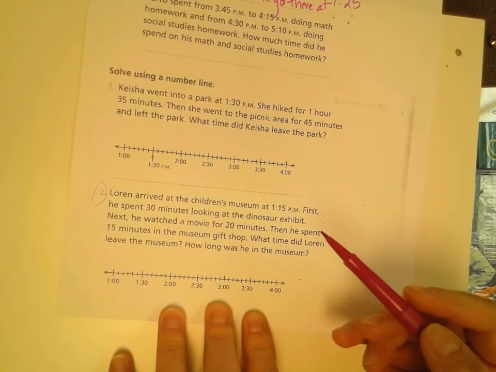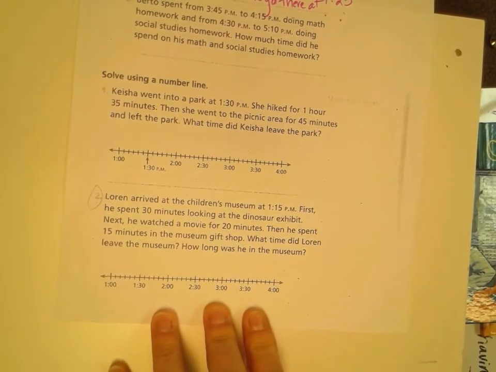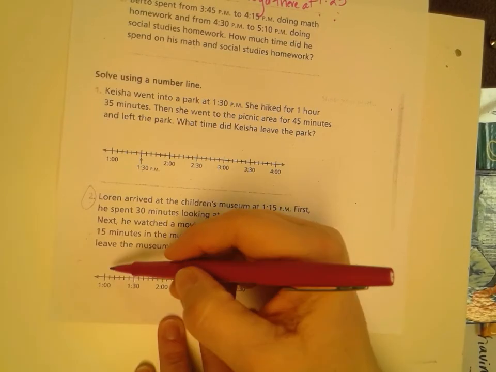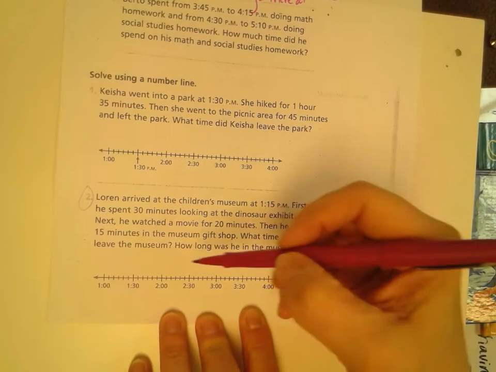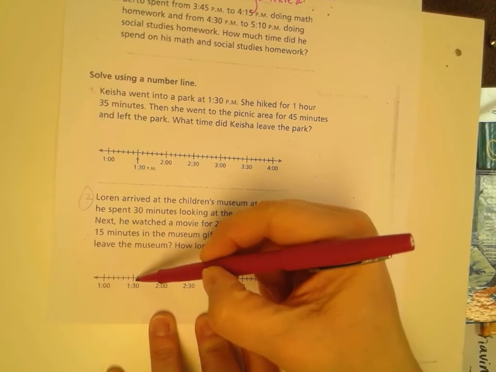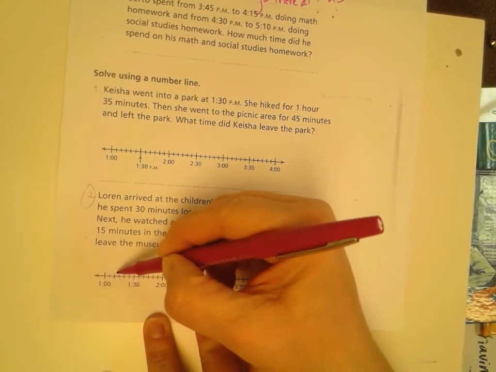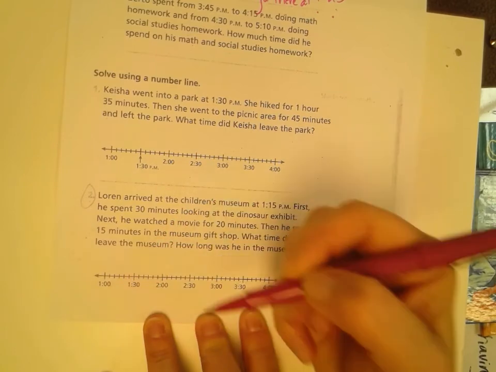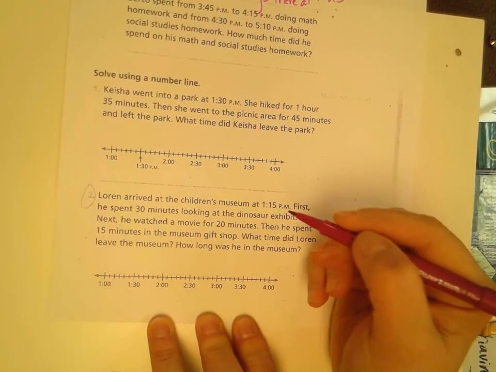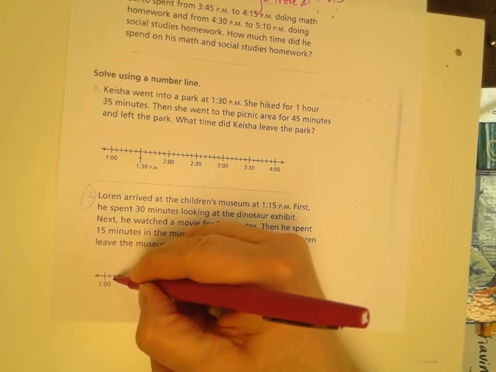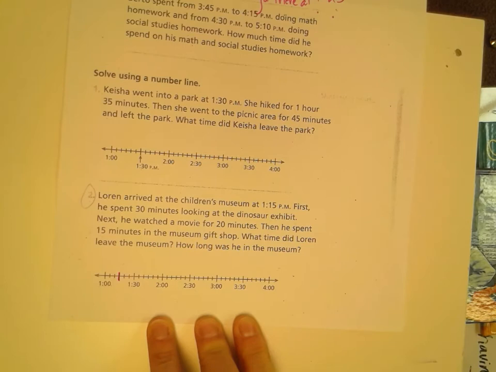But let's look at this one. Lauren arrived at the Children's Museum at 1:15. So first I've got to find out where that is on this number line. Here's 1 and here's 1:30. These are counting by fives, I believe. 5, 10, 15, 20, 25, 30. Okay, so each of these little tick marks is 5 minutes. He starts at 1:15, so 1:05, 1:10, 1:15. So this is when he gets to the museum.